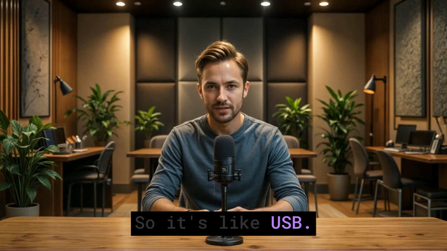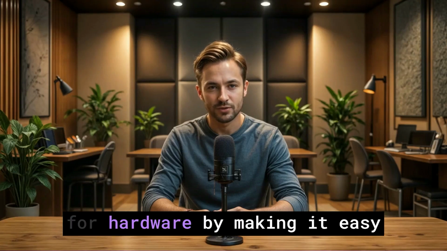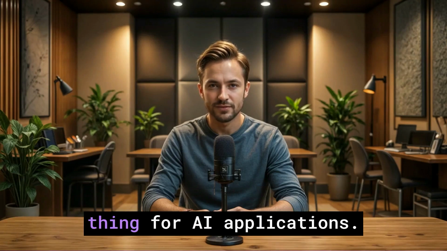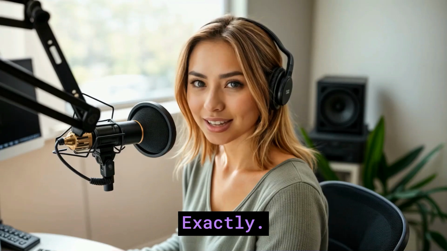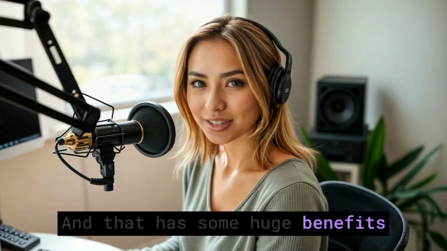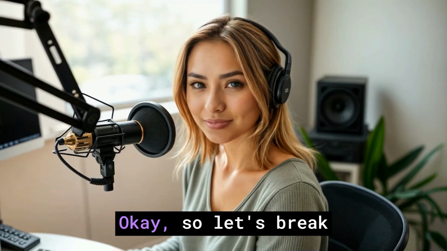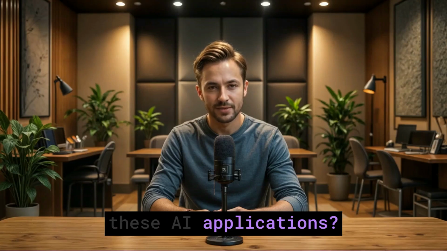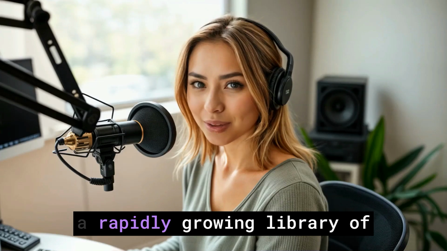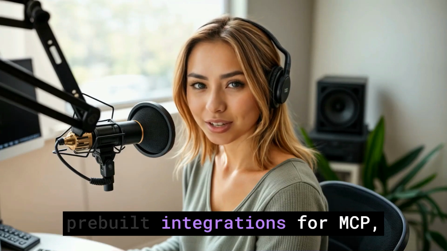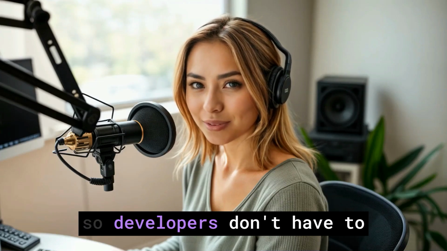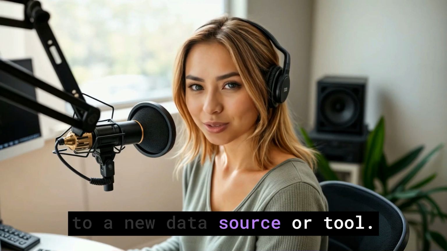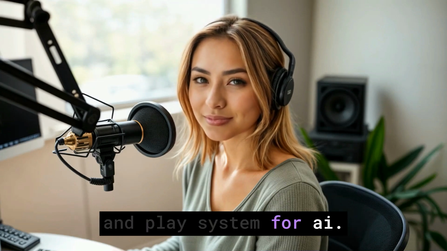So it's like USB unlocked all that potential for hardware by making it easy to connect different devices. MCP is doing the same thing for AI applications. Exactly. And that has some huge benefits for developers and users alike. Okay, so let's break down those benefits. What's in it for the developers who are building these AI applications? Well, for one thing, there's a rapidly growing library of pre-built integrations for MCP. So developers don't have to reinvent the wheel every time they want to connect their AI to a new data source or tool. So it's like a plug-and-play system for AI.